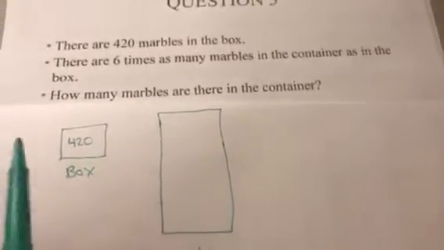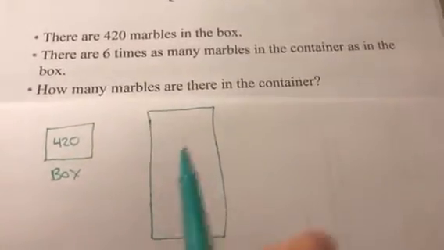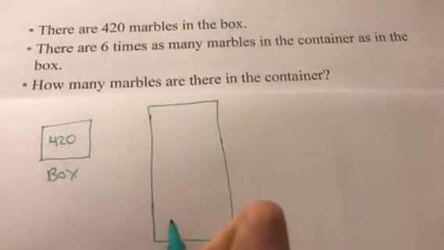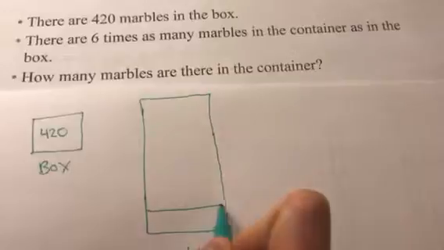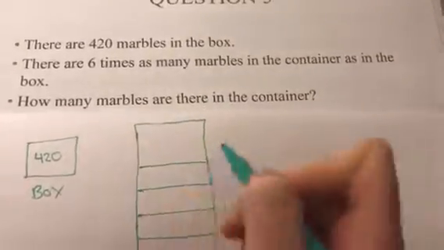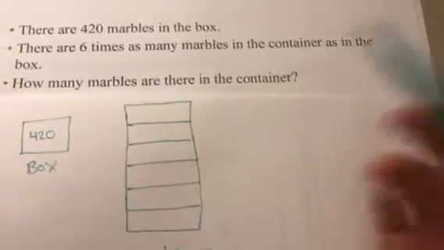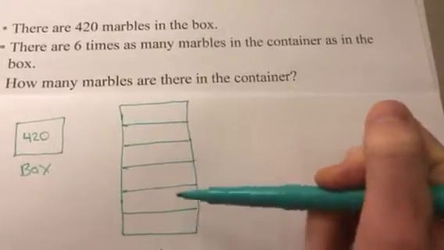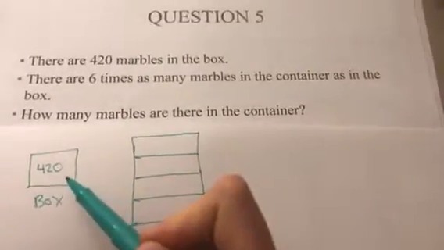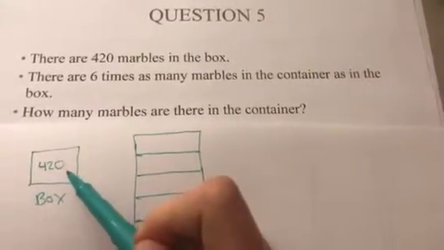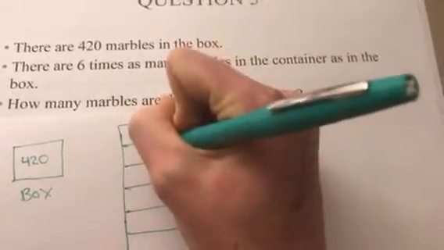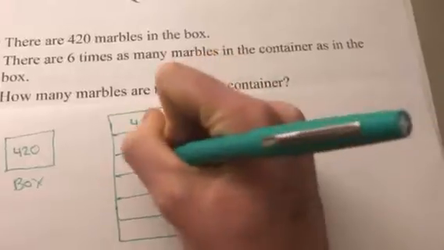And then I know it's going to have 6 times this amount, so I need to draw 6 sections or 6 groups. I can do that by drawing 5 lines. So 1, 2, 3, 4, and 5. So you can see that makes 6 sections. 1, 2, 3, 4, 5, 6. And then it has 6 times what? 6 times the amount that's in the box. So it's 420 6 times.